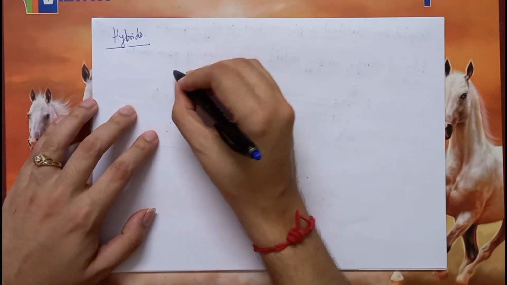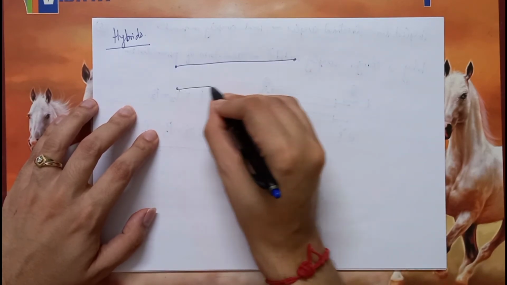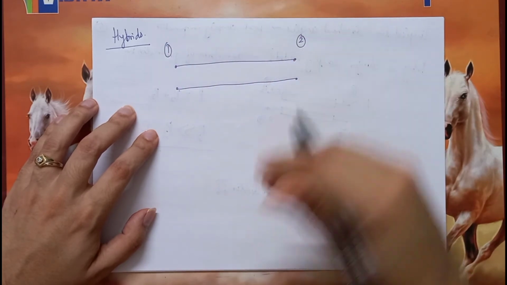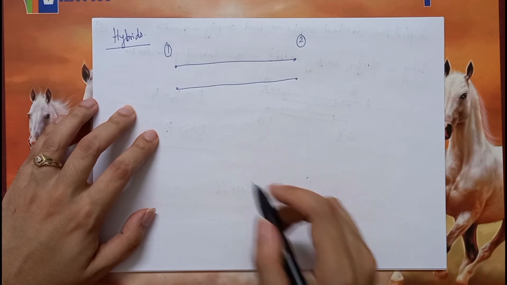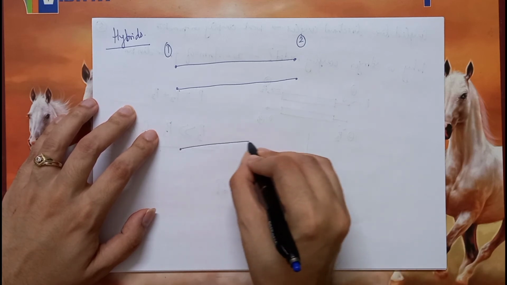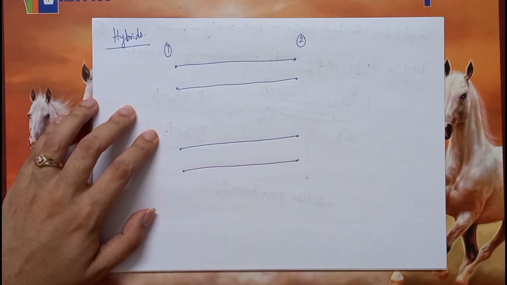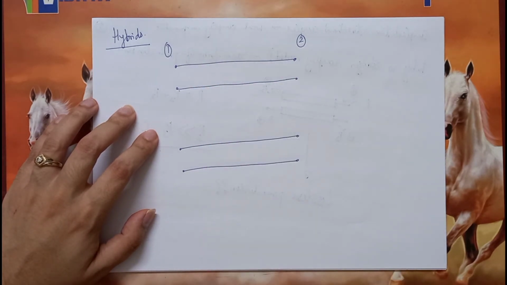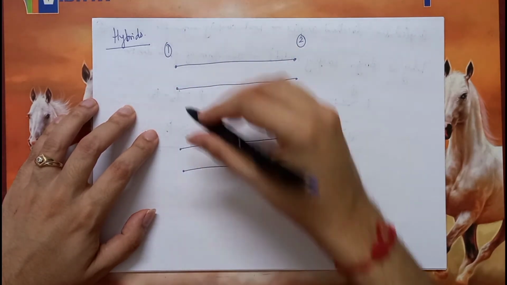Hybrids work this way. Now again, I'm going to draw the diagram using transmission lines. Let us say this is my first conductor. Let's say this is port 1 and this is port 2. Now my second line is over here. So rather than inducing, what we will do is we will connect these two lines by another two transmission lines.